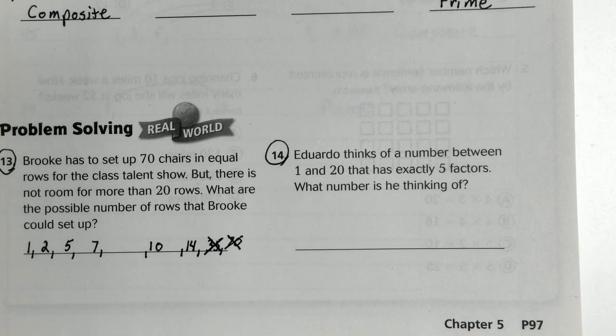So let me think of the squares that would be between 1 and 20. All right. So I think about 1, well, 1 only has 1 factor. Then I have 2. 2 is not a square. 4 is a square, right? Because 2 times 2. How many factors does 4 have?